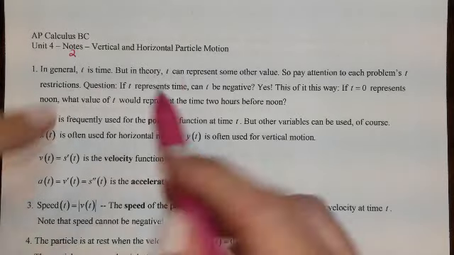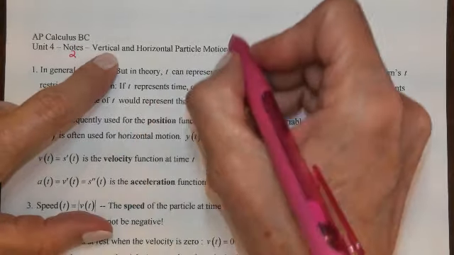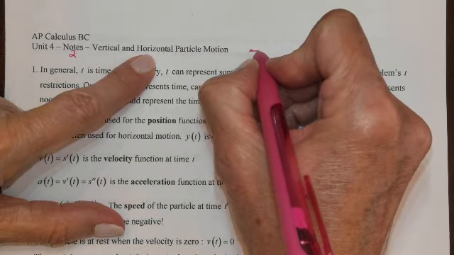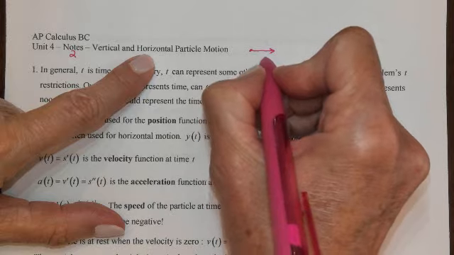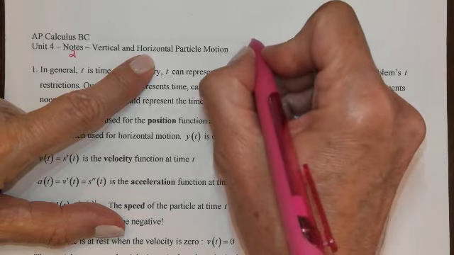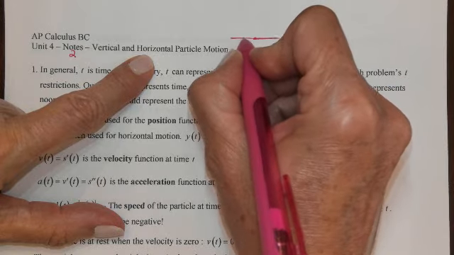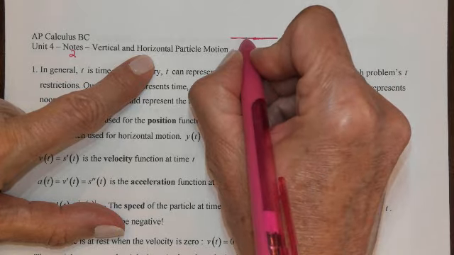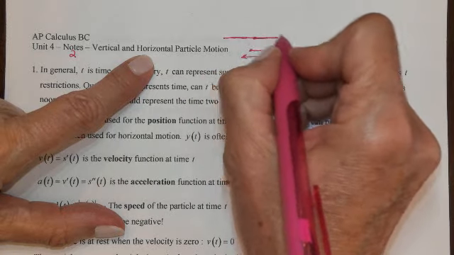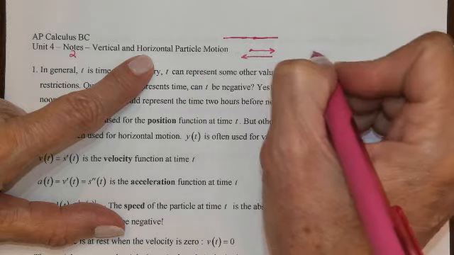Okay, so in this application we have a particle, and the particle is either moving horizontally, so it's either moving to the right or to the left. So the particle is moving along a horizontal axis. Sometimes it goes to the right, sometimes it goes to the left. Sometimes it just is still, and sometimes it keeps moving. So there are lots of questions we can ask ourselves with that kind of motion.